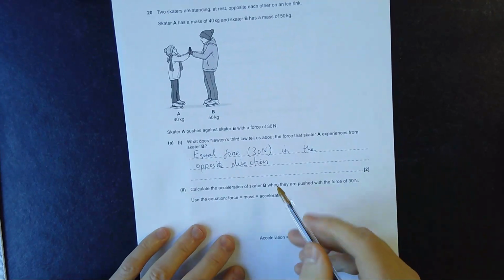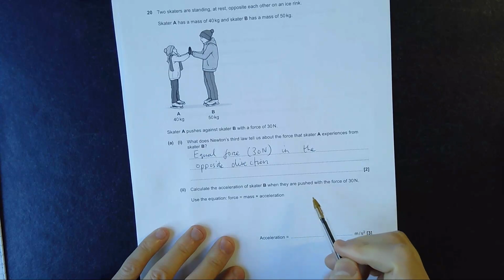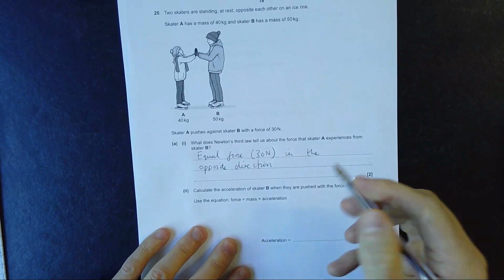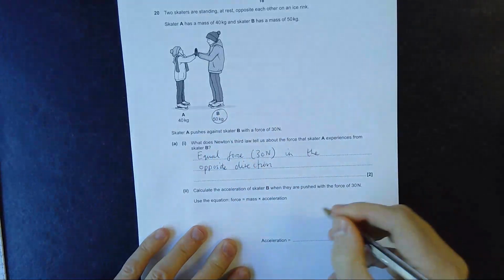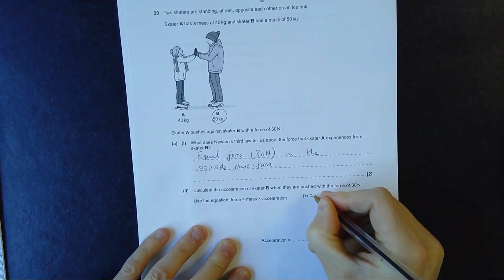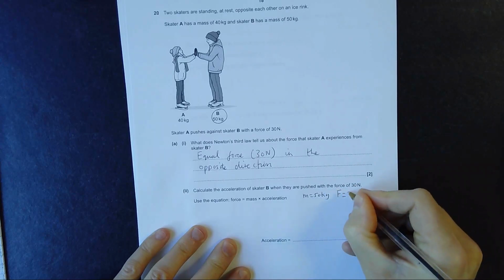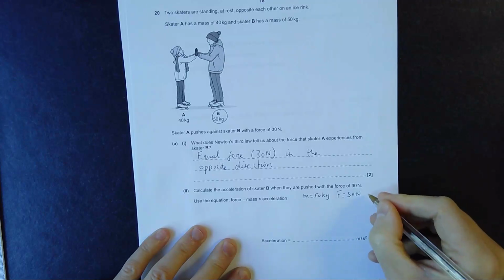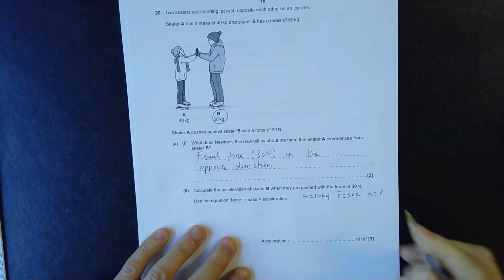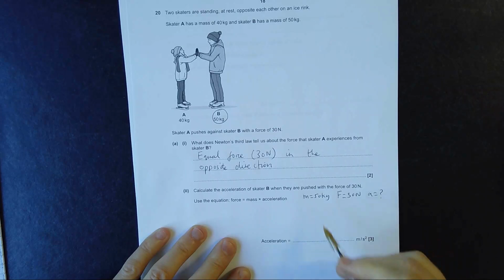Okay, calculate the acceleration of skater B when they are pushed with a force of 30 newtons. So skater B has a mass of 50 kilograms. So the mass is 50 kilograms. The force, we've already been told, is 30 newtons, and we're trying to calculate the acceleration. Okay, our units are fine. We've got newtons and kilograms.